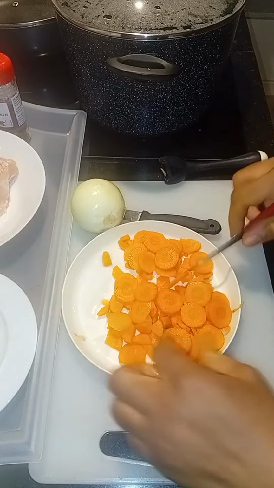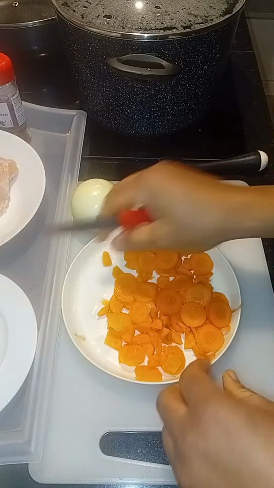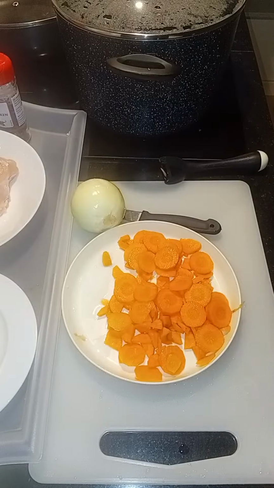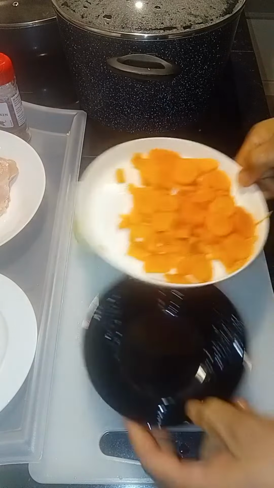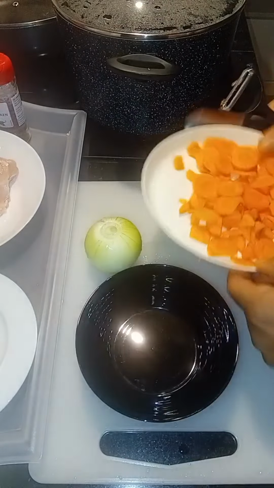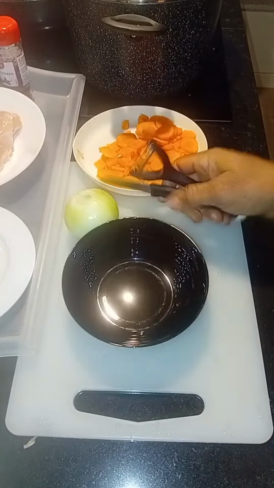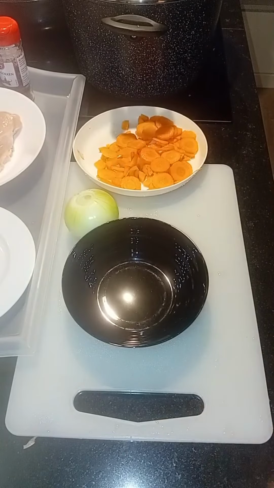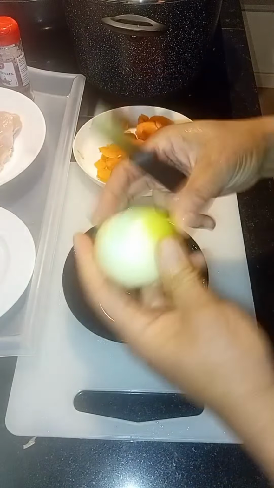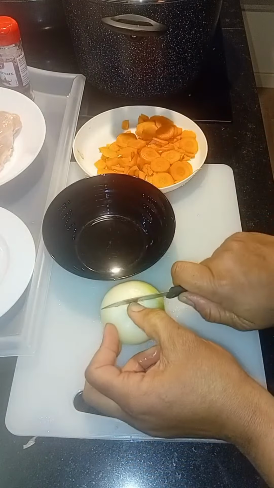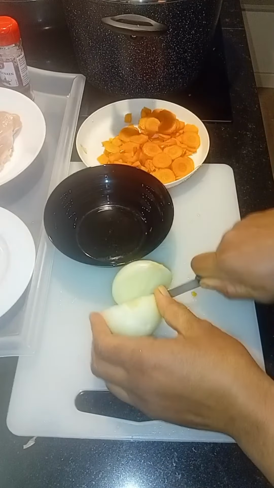So this is our carrots. So we're gonna set it aside here. So you go ahead and slice your onions.